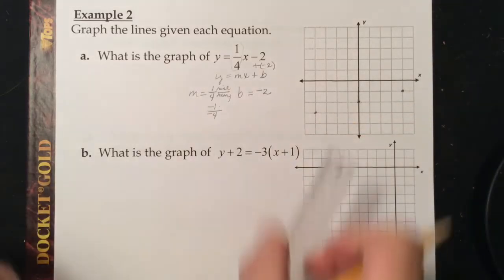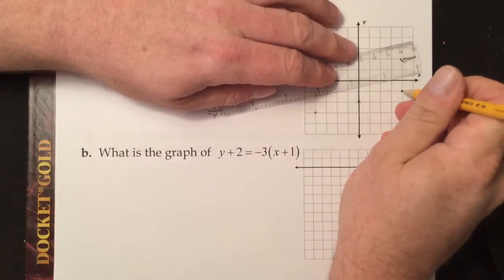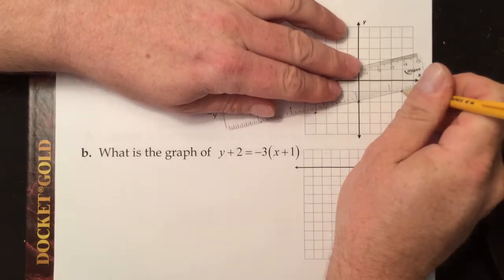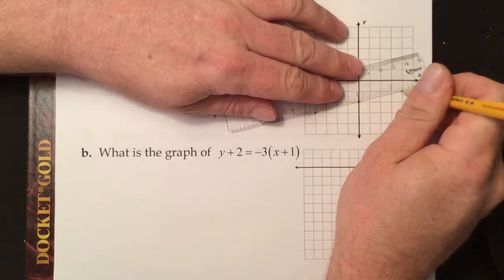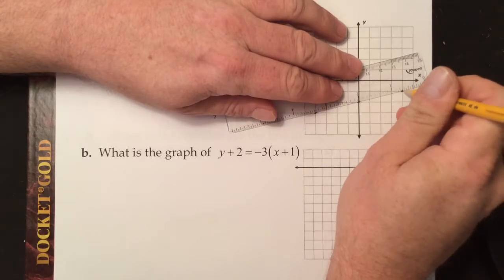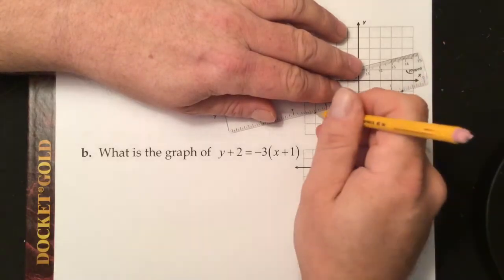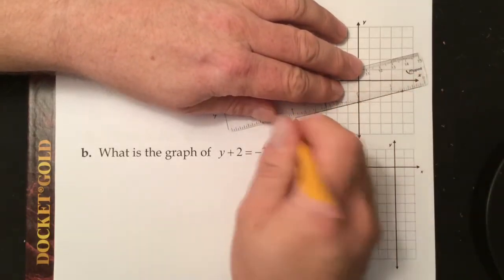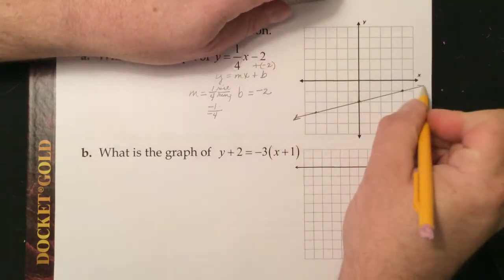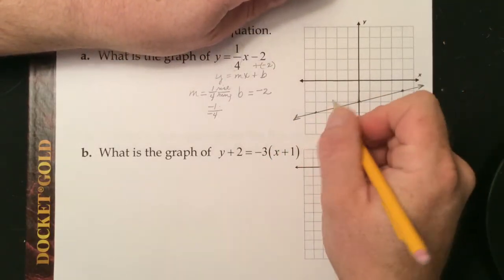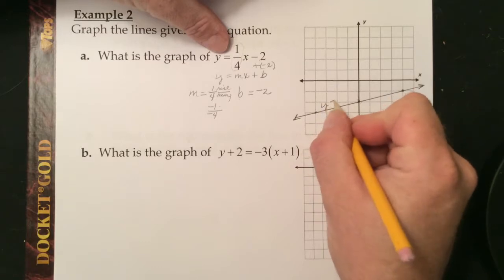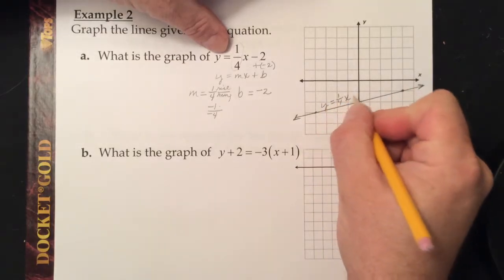Take a straight edge. Make sure you clear the entire coordinate grid or plane, not just part of it. Don't go from dot to dot, so to speak. Go through the whole thing. Line it up very carefully, and you graph. And of course, the line goes on forever. Normally, we label the line with the original equation, so y equals 1/4 x minus 2.